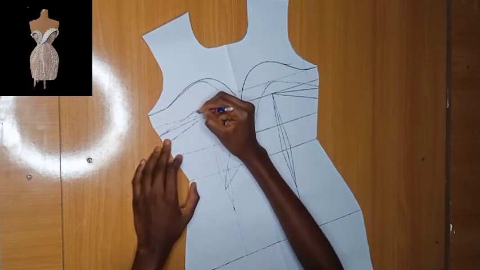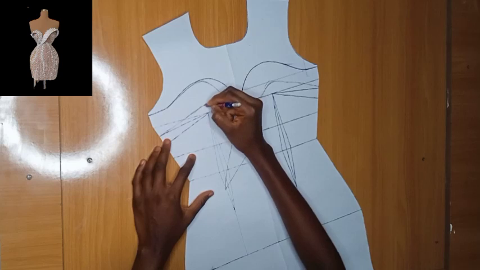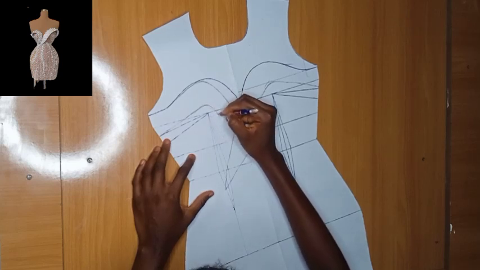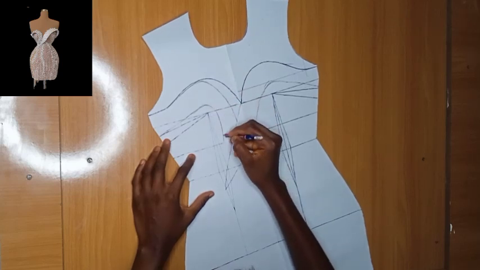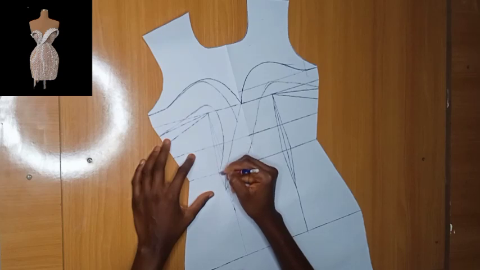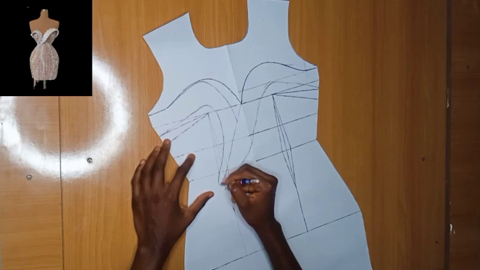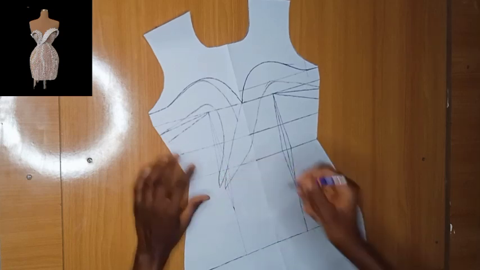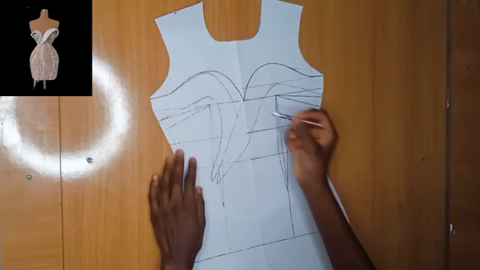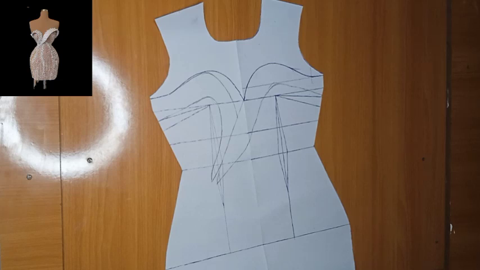Okay, so here I'm going ahead now to draw it in. As you can see, I clean off whenever I feel like the lines aren't okay. Please watch closely to see what I am doing. At this point now, I'm separating the two. So this is what that structured effect will look like.